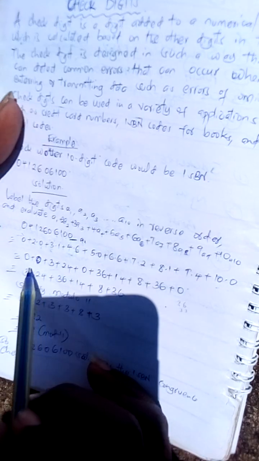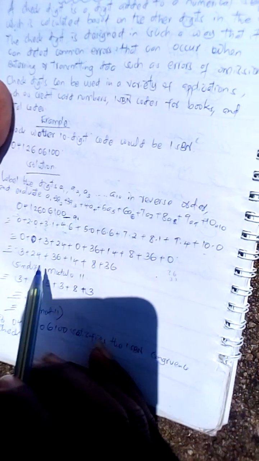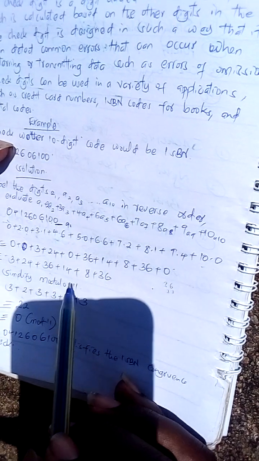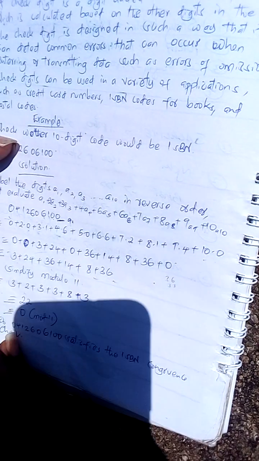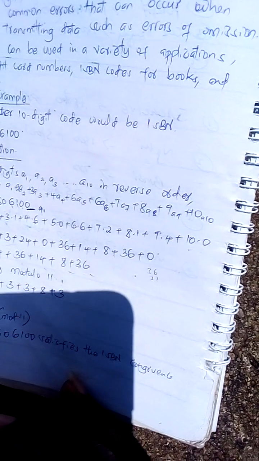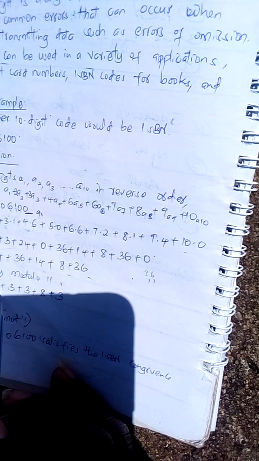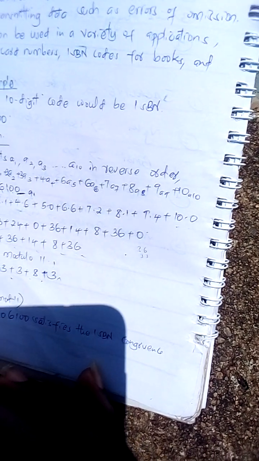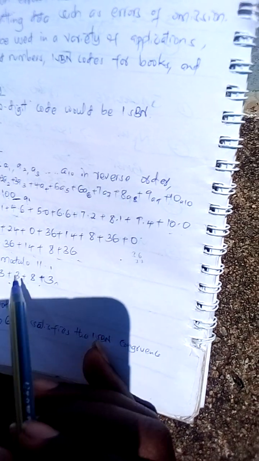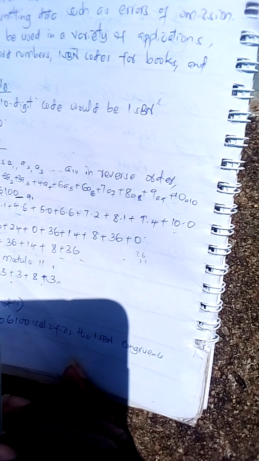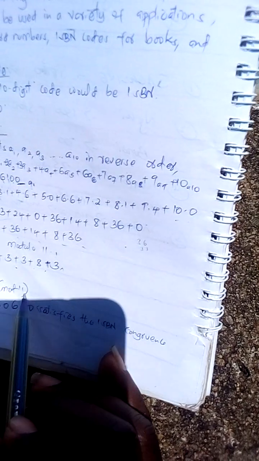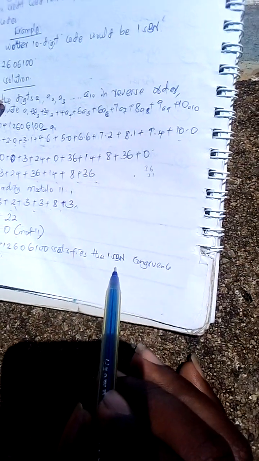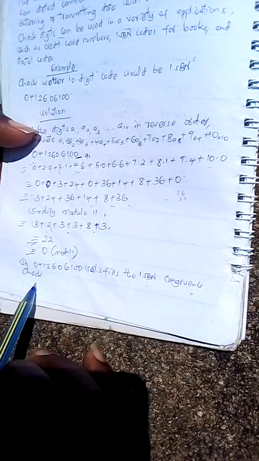When we add the sum of these integers, we are going to find 3 plus 24 plus 36 plus 14 plus 8 plus 36. When we simplify modulo 11, we are going to find 3 plus 2 plus 3 plus 3 plus 8 plus 3. So we'll find that the answer is 22. So 22 is 0 modulo 11. So our code here satisfies the ISBN congruence check.